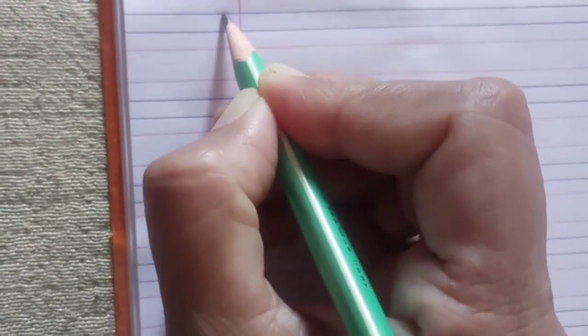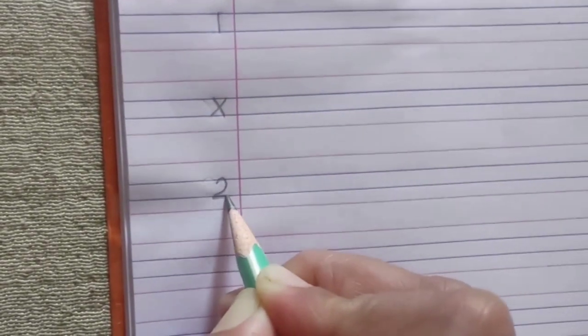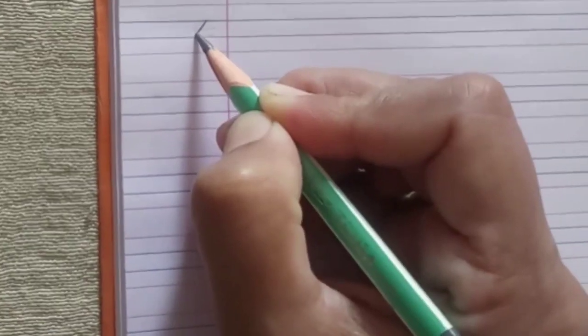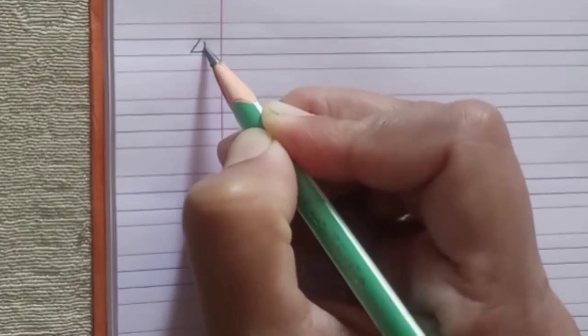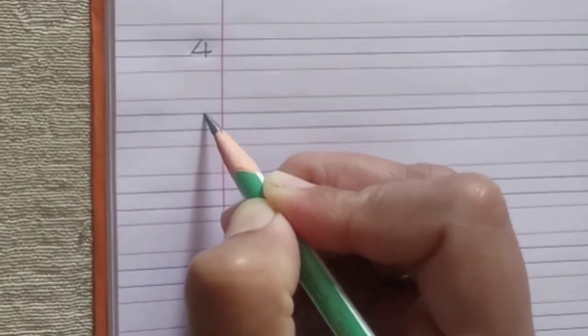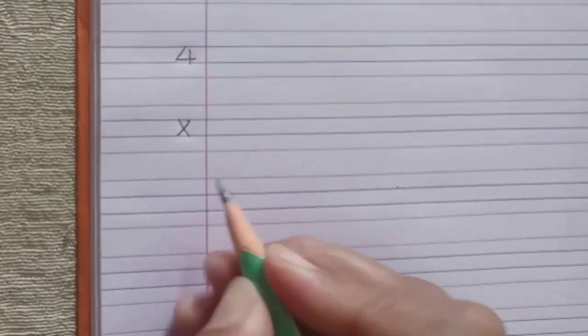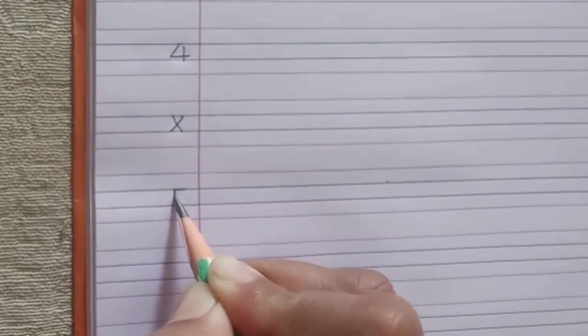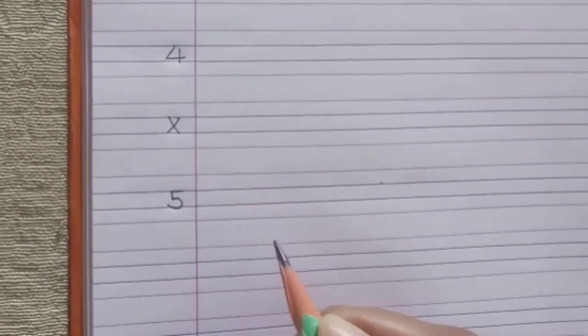Now today again we will be writing 5 sentences. So let's number them: 1, cross, 2, cross, 3, cross, 4, cross, 5. Hope you have already drawn the lines to draw the images.